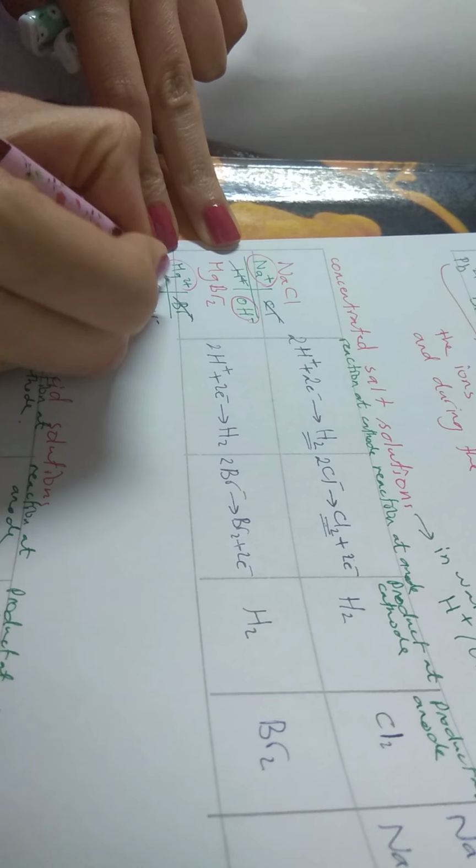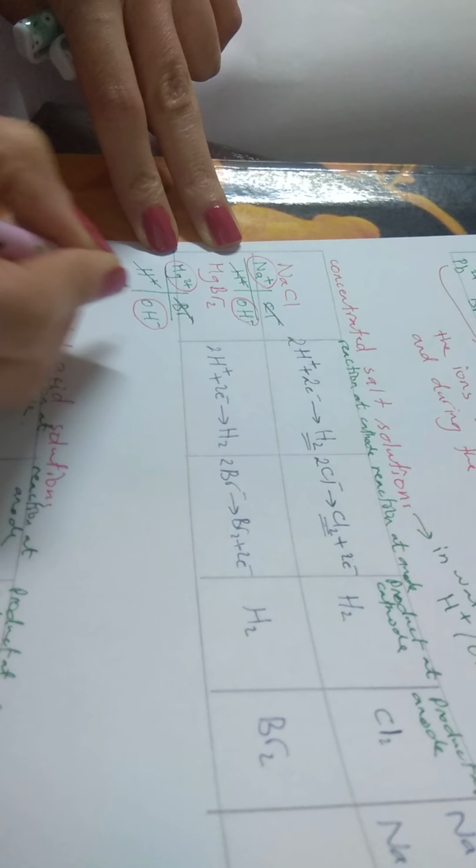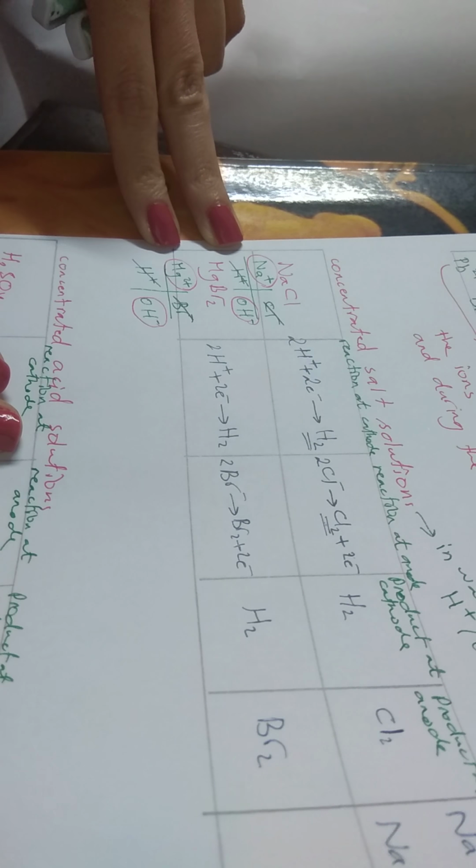Okay, the leftover, we have two ions left that did not react, the Mg2+ and the OH-.